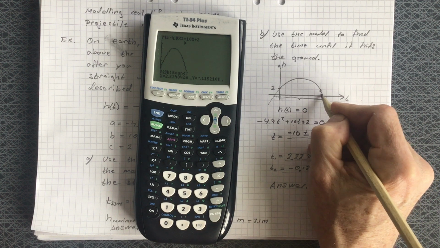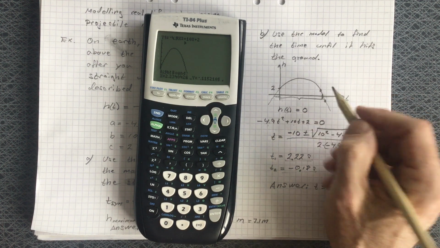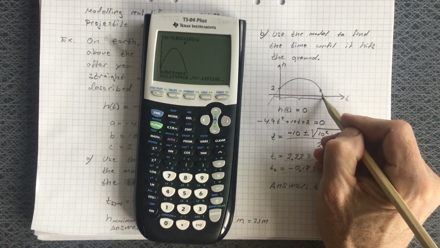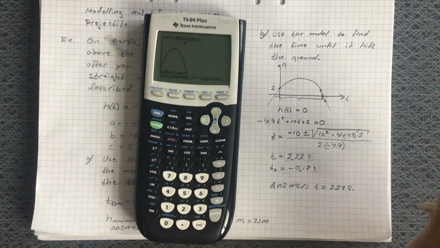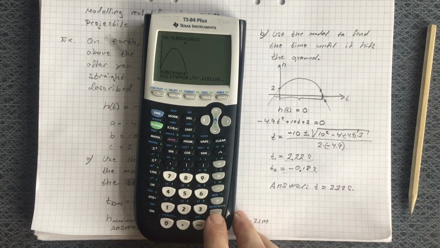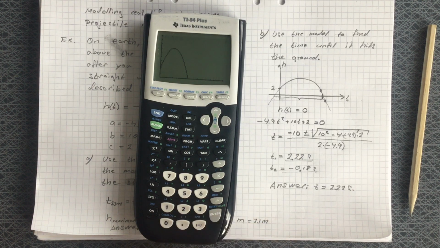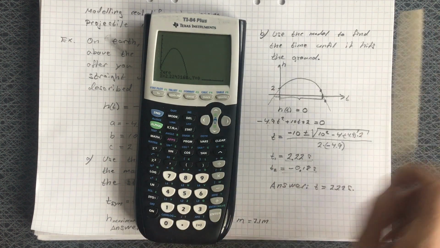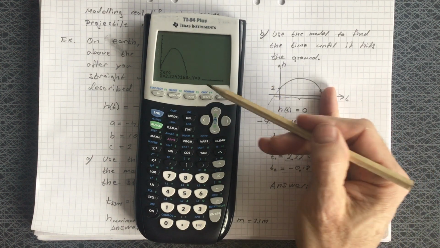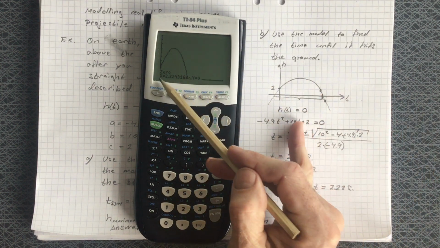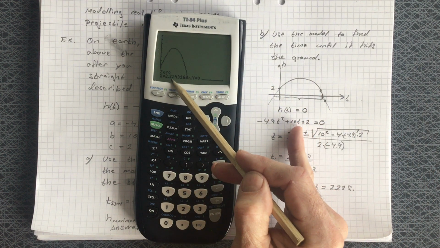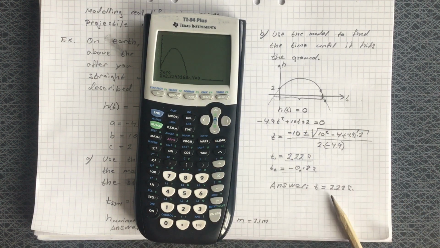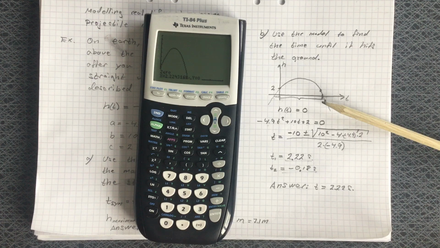And then I ask my calculator to find the intercept here with the t-axis. It's not that very clever, so I have to do this. And then it says guess, and I just press enter once more time. And then it says it's 0, and you can see it here. Y is 0 when the time is 2.22 seconds, just like we got it. Okay, thank you.